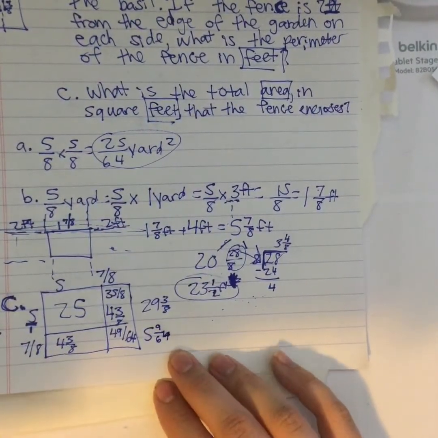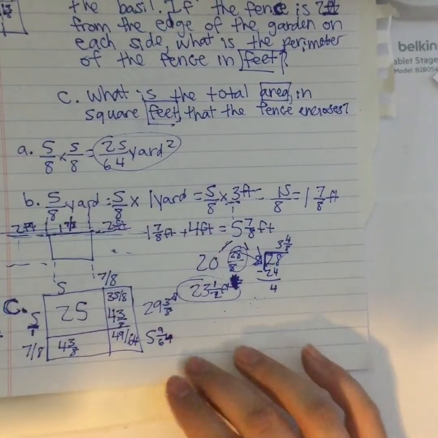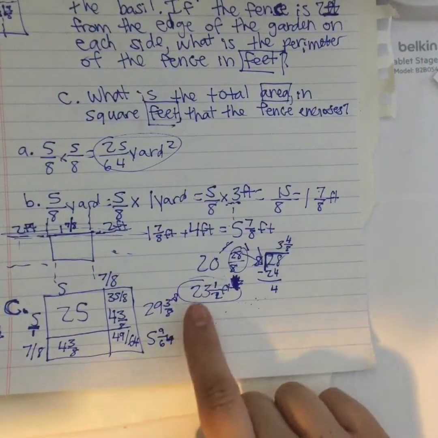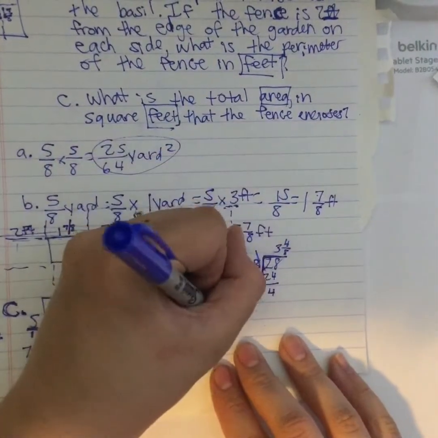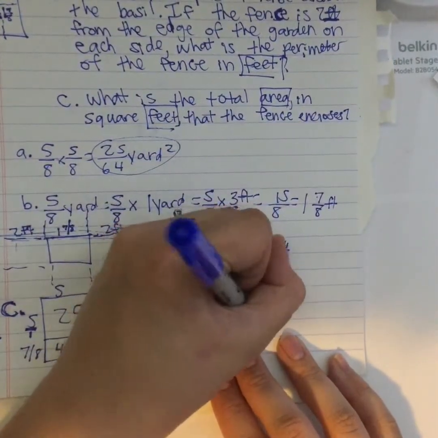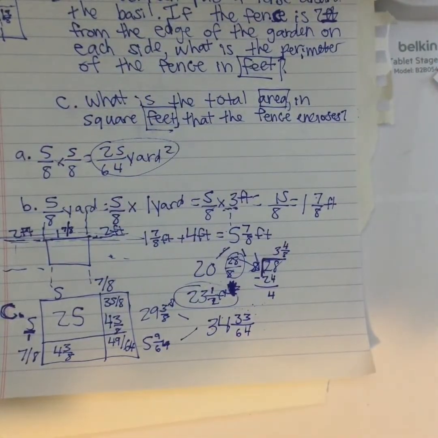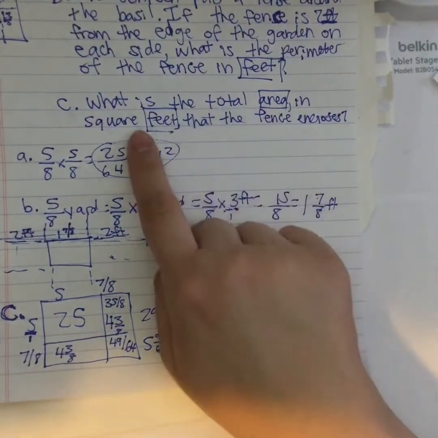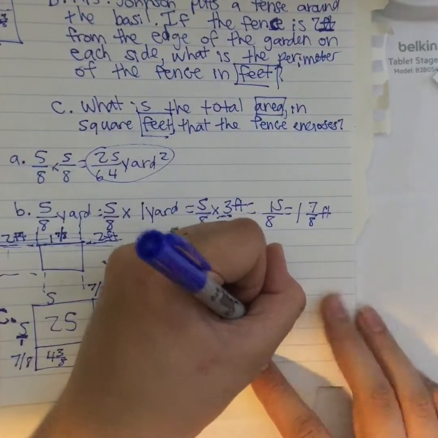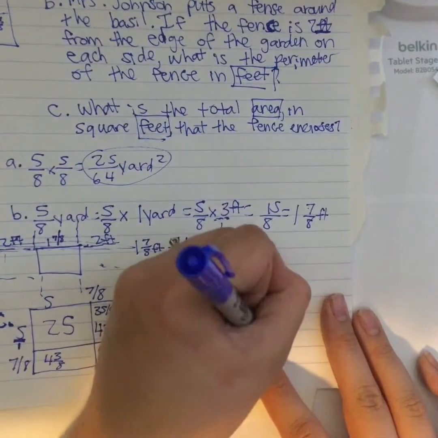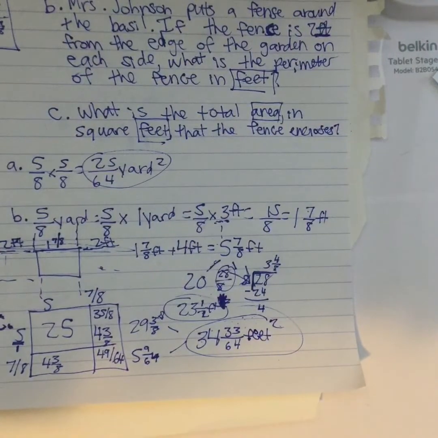9/64. Adding these together, we need to multiply this one times 8, which gives us 24. So 29 and 24/64, and 5 and 9/64. Adding those together is 34 and 33/64. Whoa, that is a big fraction. So the total area in square feet of the fence enclosure is 34 and 33/64 feet squared. Go ahead and write that as a sentence in your problem set.